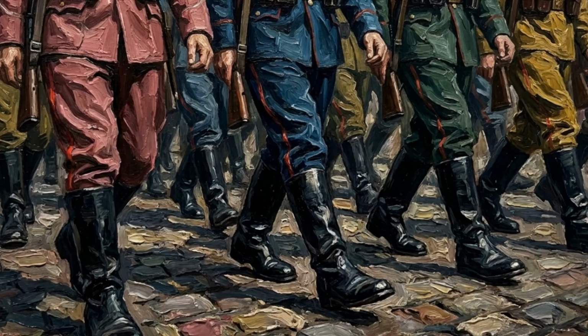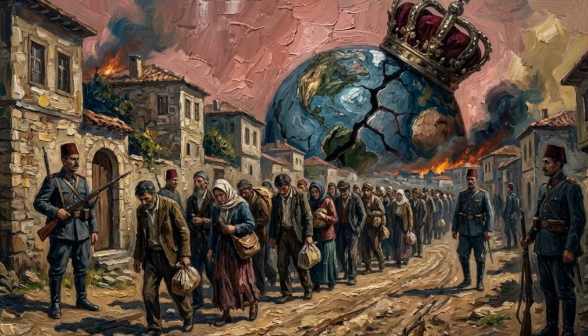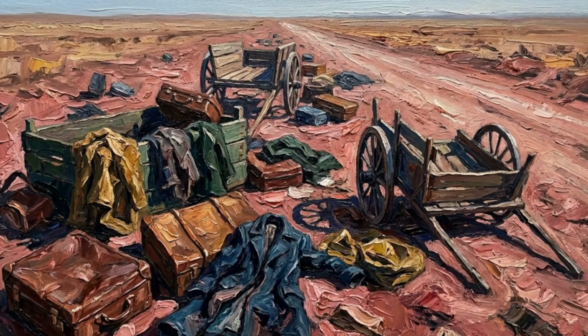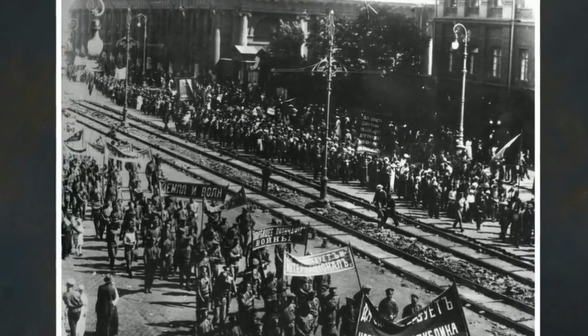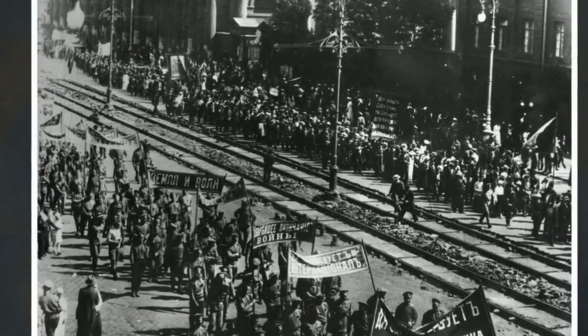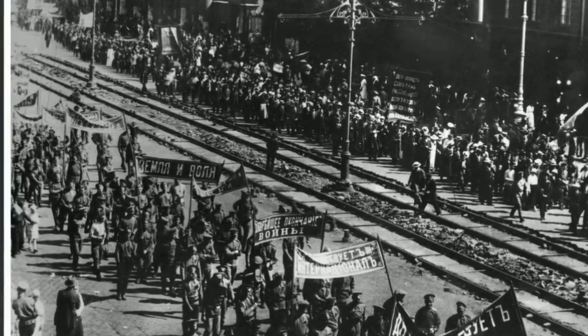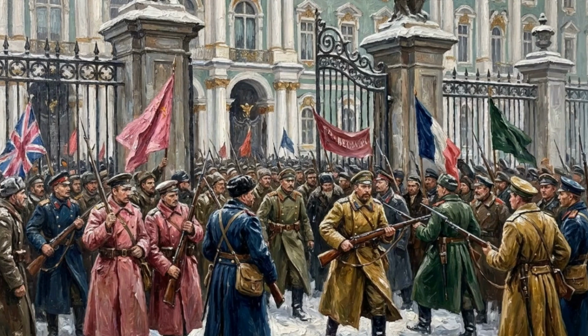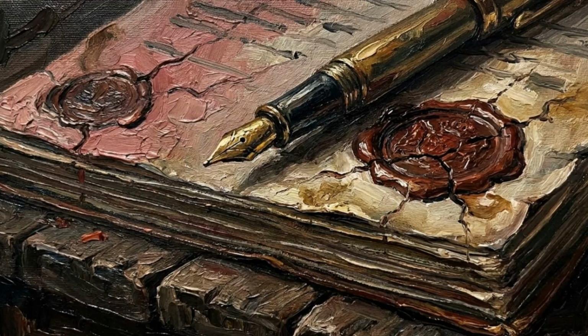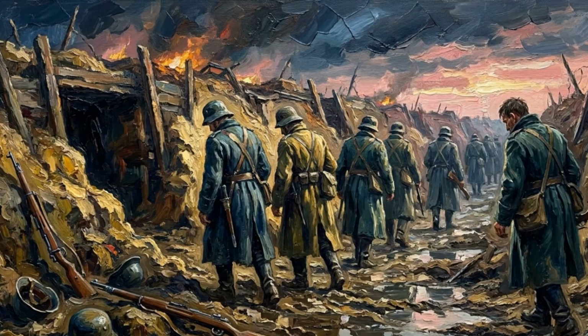Under the cover of war, governments turned their weapons inward. The Ottoman Empire initiated a brutal campaign of ethnic cleansing against its own people, systematically murdering over 1 million Armenians, Greeks, and Assyrians. By 1917, crippling food shortages and millions of battlefield casualties pushed the Russian public to the breaking point. A massive revolution ousted the Tsar, eventually bringing the Bolsheviks to power and forcing Russia to sign a separate peace treaty with Germany. By late 1918, the Central Powers were disintegrating.